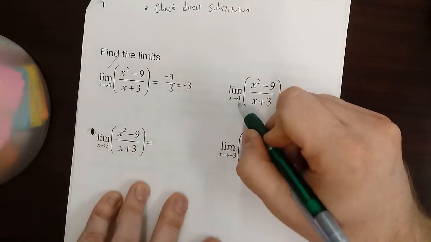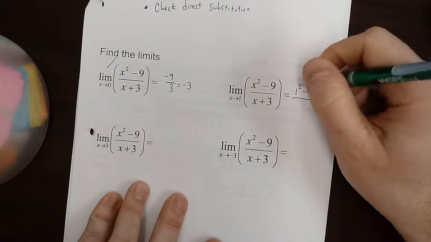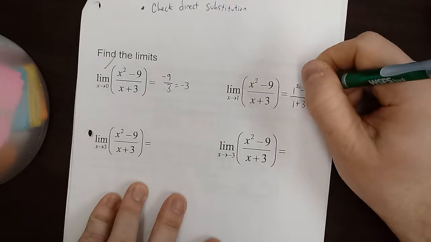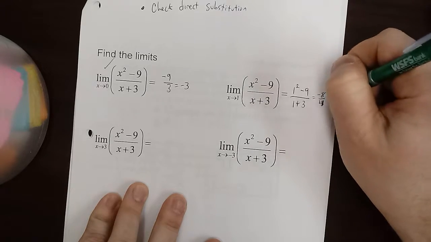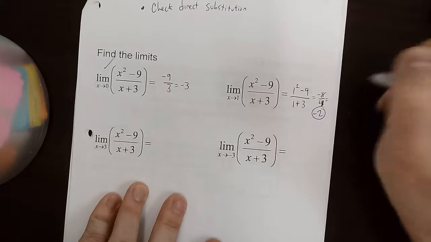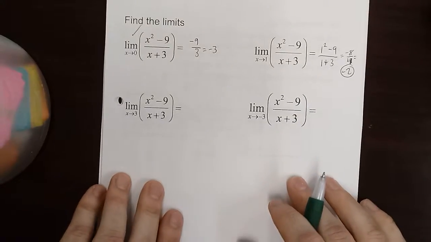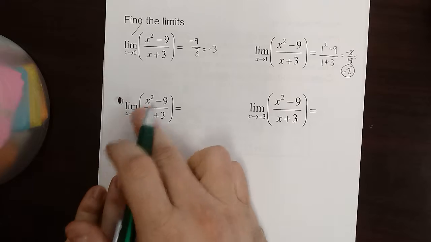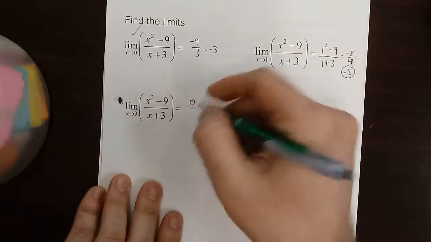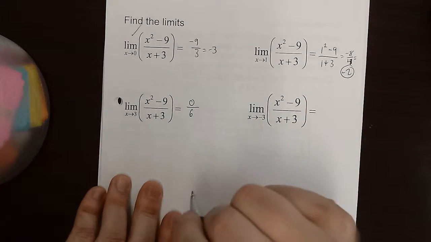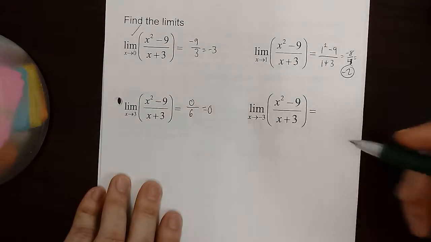Find the limit as x approaches 1. Well, let's see. 1 squared minus 9. Oh, I can do that. 1 plus 3. So 1 squared minus 9 is -8 over 4. It's -2. Very possible. Can I plug in 3? Let's see, 3 squared minus 9 is 0, so I got 0 over 6, which is a number, it's 0, it's fine. Okay, cool, the limit as x approaches 3 is 0.